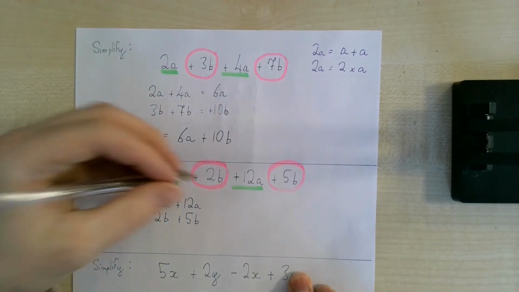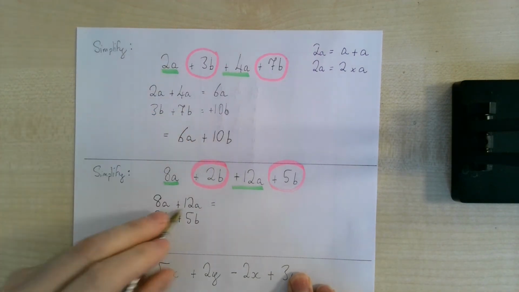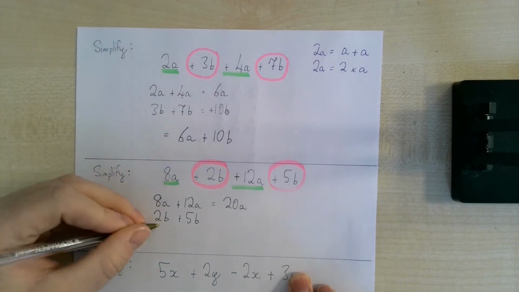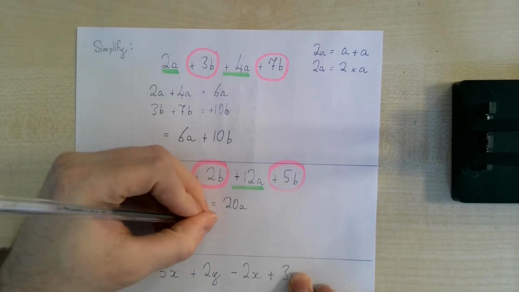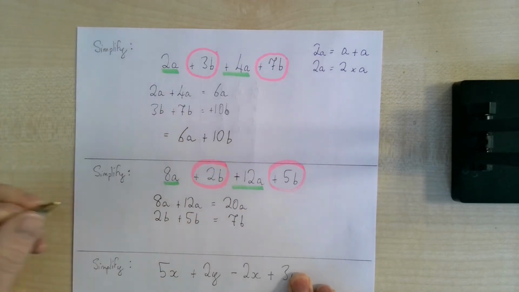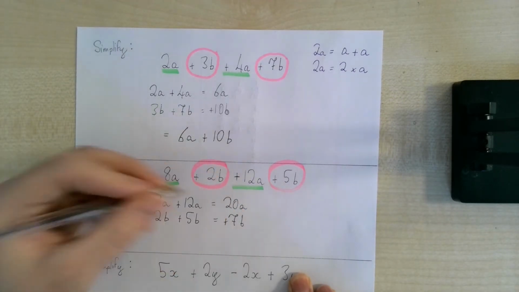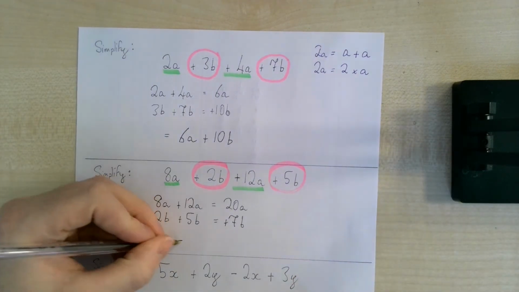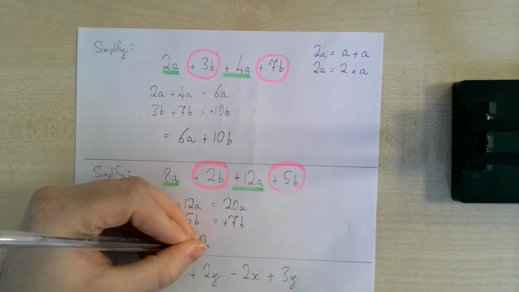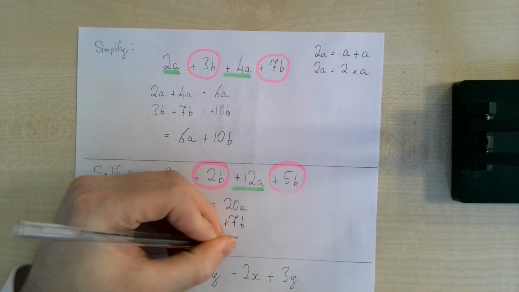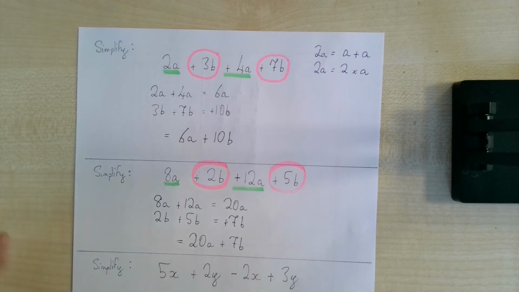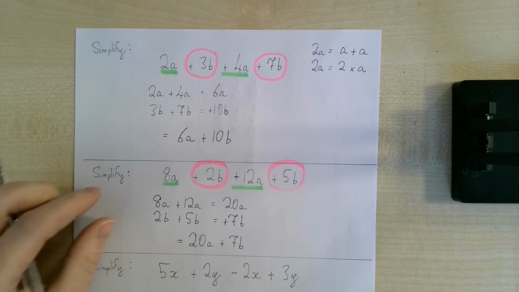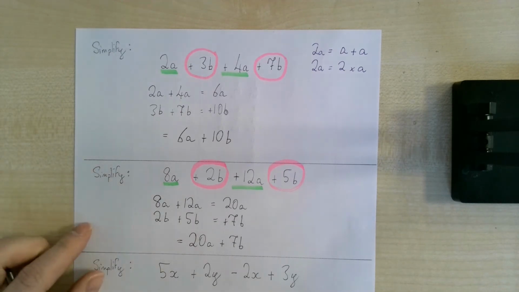And now we can start to add them up. So in total we've got 8 plus 12 is 20 apples. 2 bananas plus 5 bananas equals 7 bananas. And that's a positive here as well, because we added two positive numbers together. So altogether, we have got 20 apples and 7 bananas. What I'd suggest is maybe practicing a few more of those with the positives before you move on to negatives.